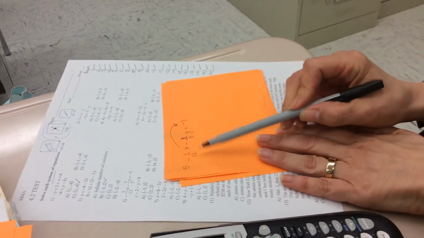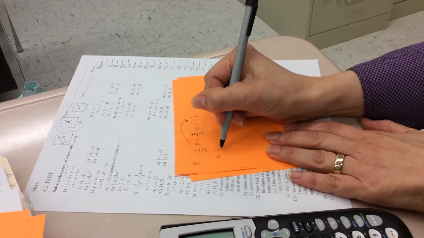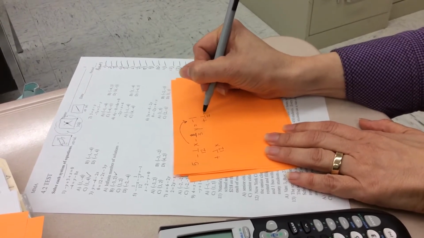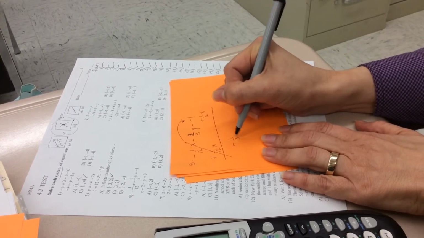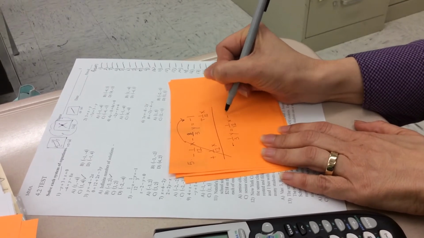So what I'm going to do is move the negative 1 over 12x to this side. So I'm going to do the opposite. I'm going to add 1 over 12x. Cancel. Negative 1/3 y equals 1 over 12x minus 1.